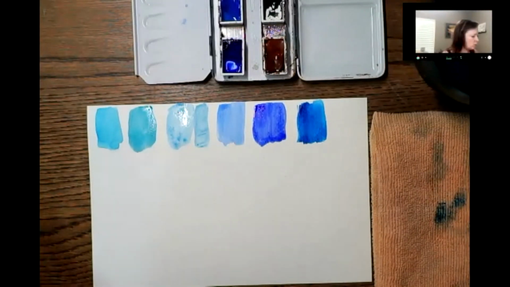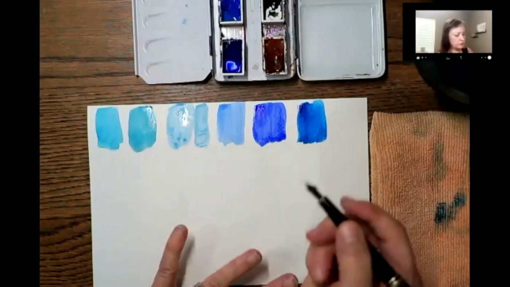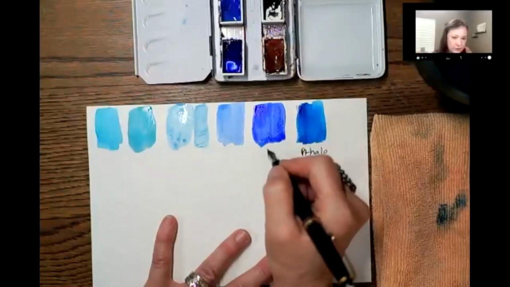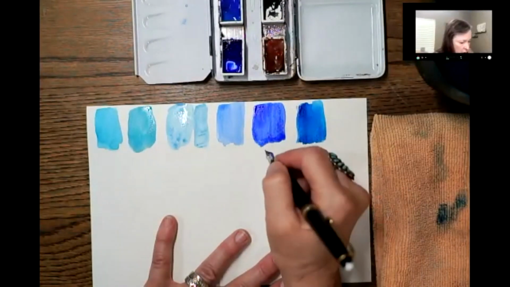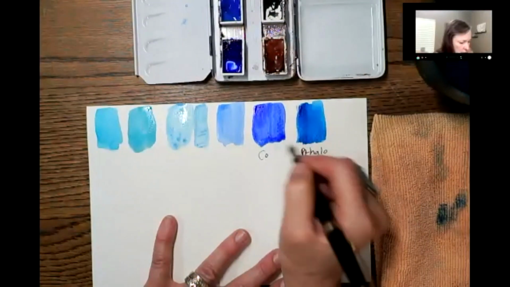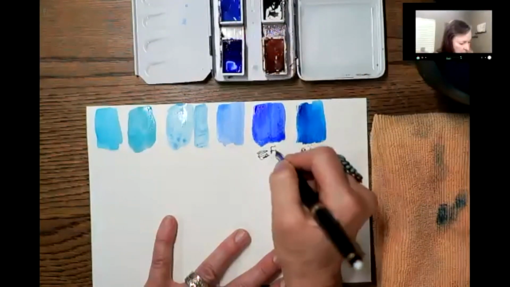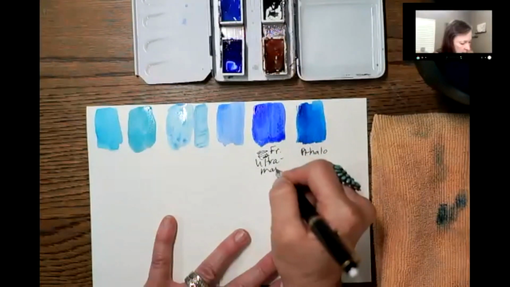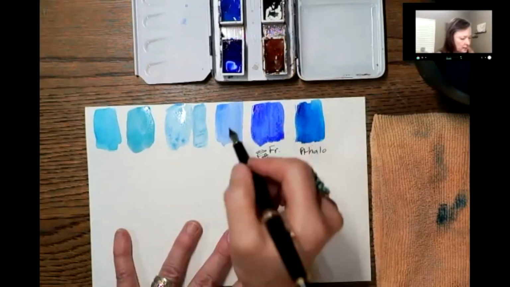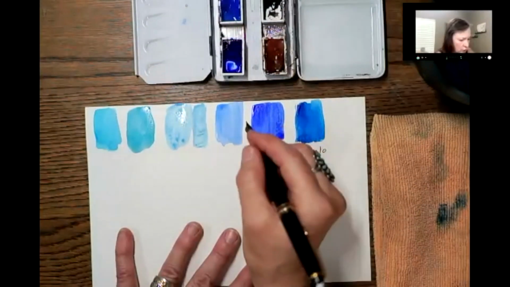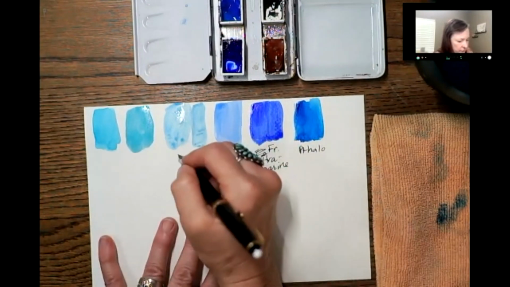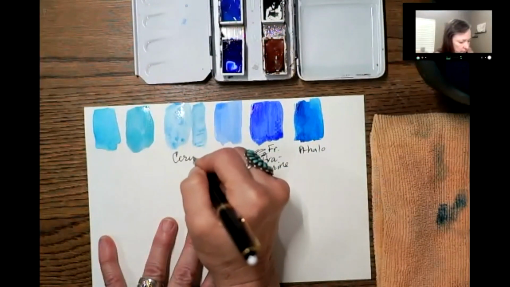I'm going to label these for you. So this is phthalo. This is French ultramarine. And there's your cobalt. And this is the cerulean.